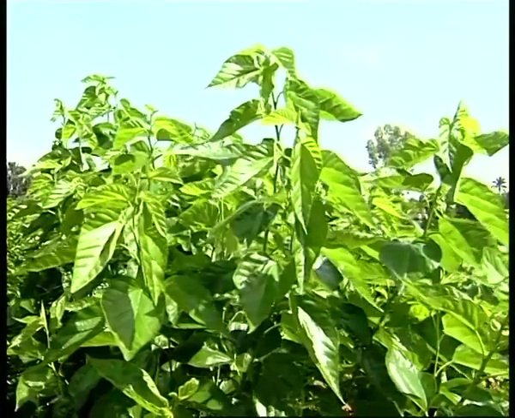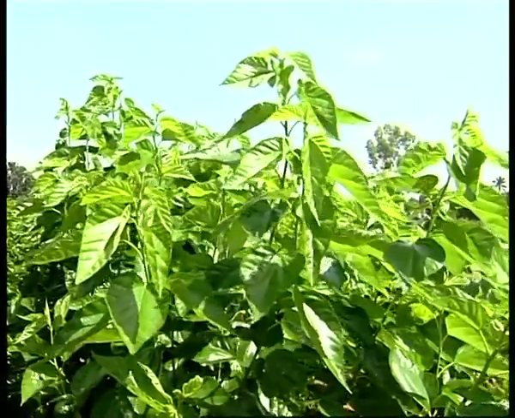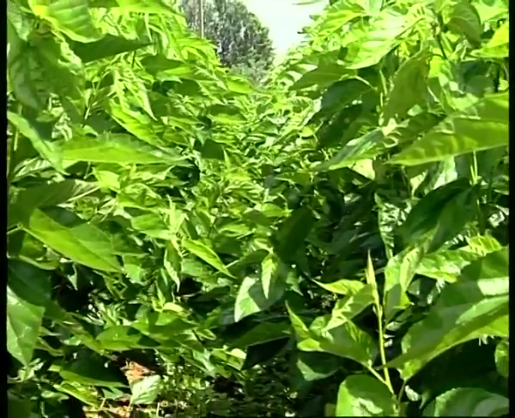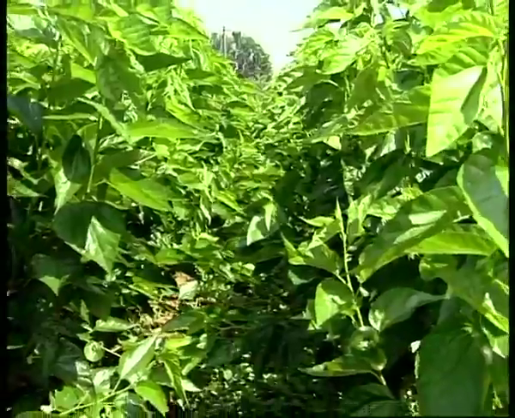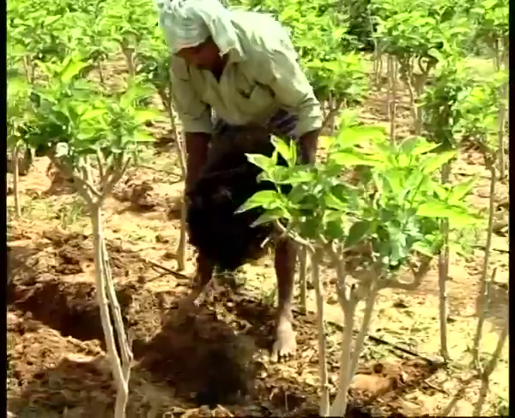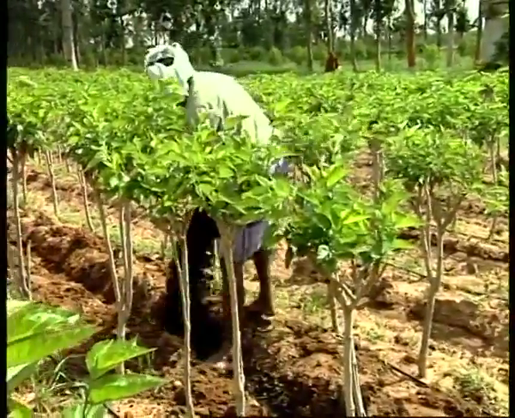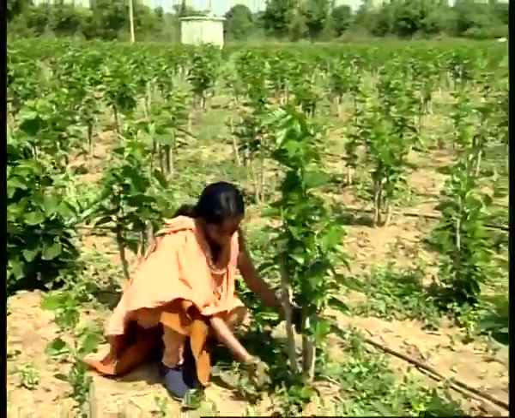Mulberry is a fast growing plant and the leaf contents are rich in protein, sugar and moisture. It is a perennial plant exposed to different environmental factors. It is a dicot and woody plant consisting of vegetative organs, which are root, stem and leaves, and reproductive organs, which are flowers and fruits.